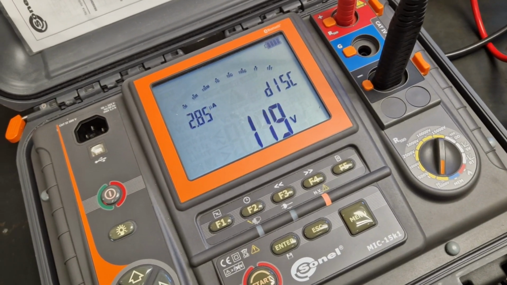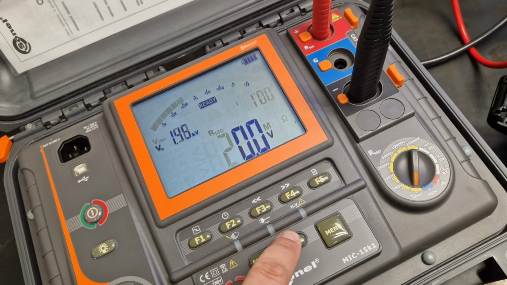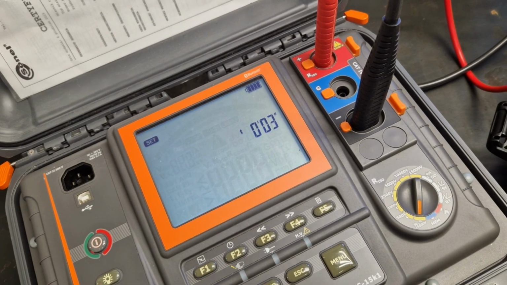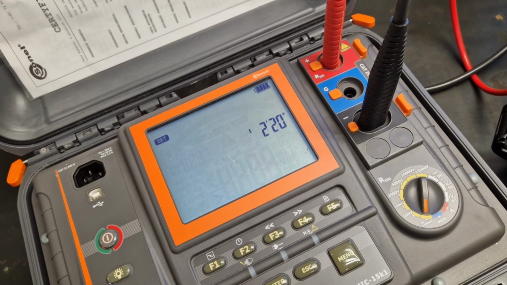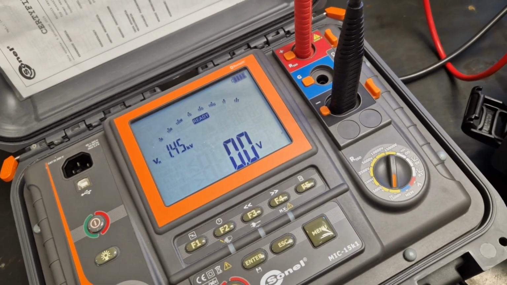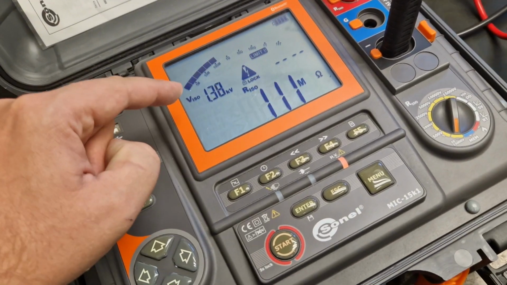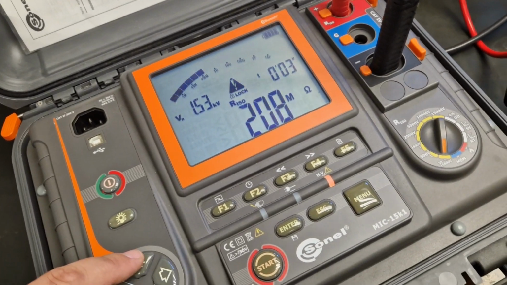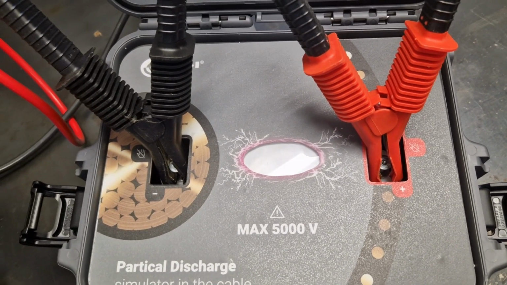Okay, now I have to change this because right now the time of the measurement is 1 minute, so I will change it to 2 minutes. Okay, let it be like that. So when I start the measurement, it will go to 1.5 kV. We can increase that, and we'll be checking how the simulator behaves.